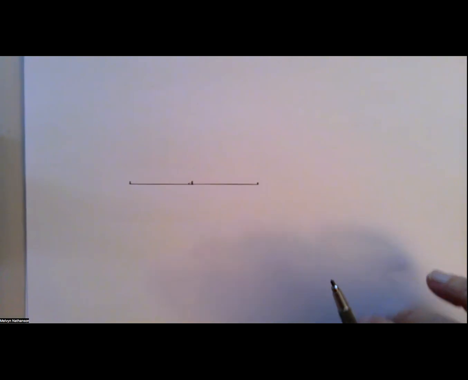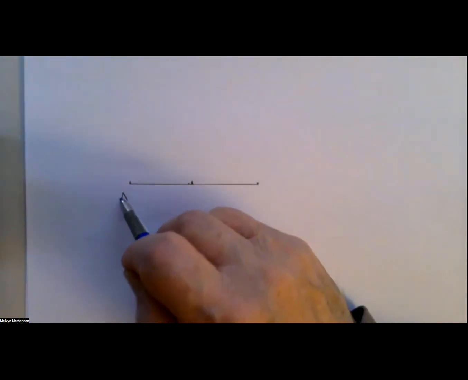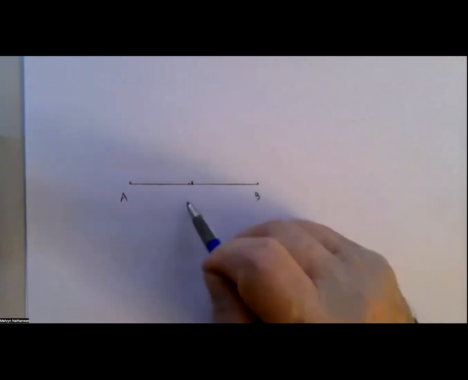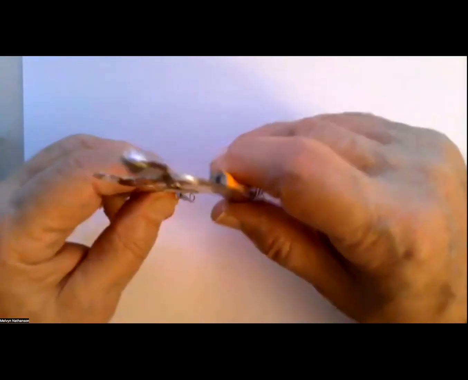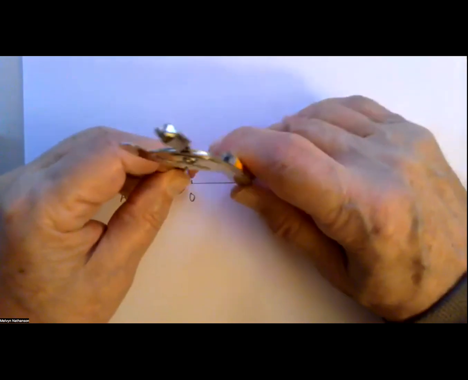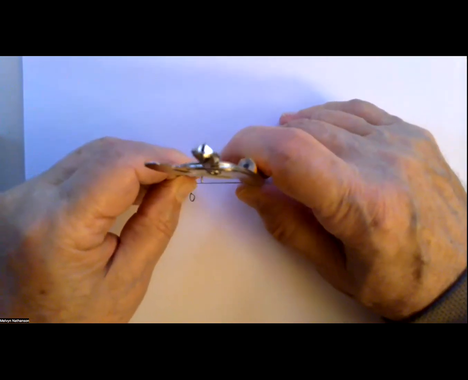So what I've drawn is going to be the diameter of a circle with center at the point O. So let me draw a circle with this radius.